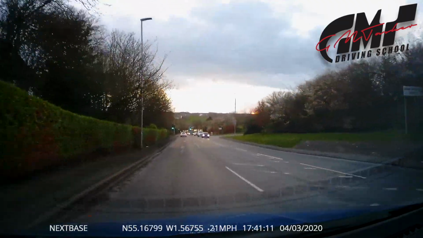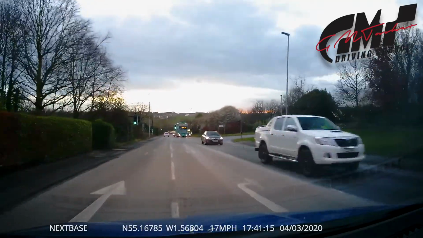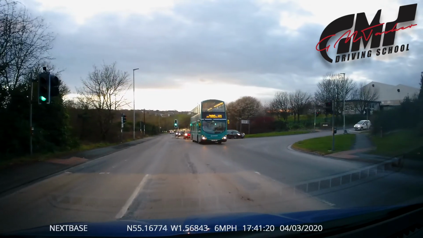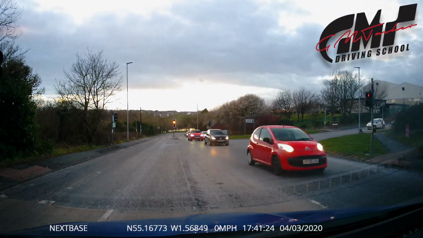Here's another turn right at traffic lights, another classic. This will probably be poor position. Yep, that's a terrible position. We're straddling both lanes there, which is awful. There's me pushing over, and we've stopped at a green light, and the student said, oh, but I can't go.